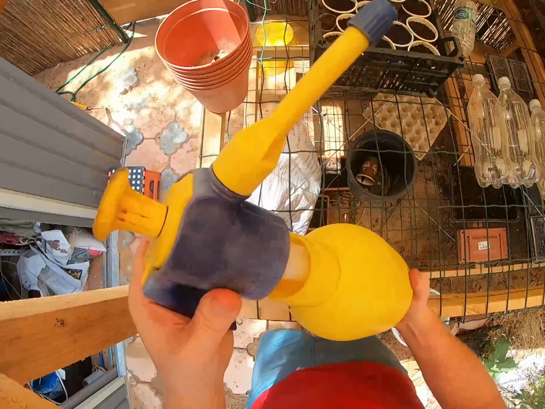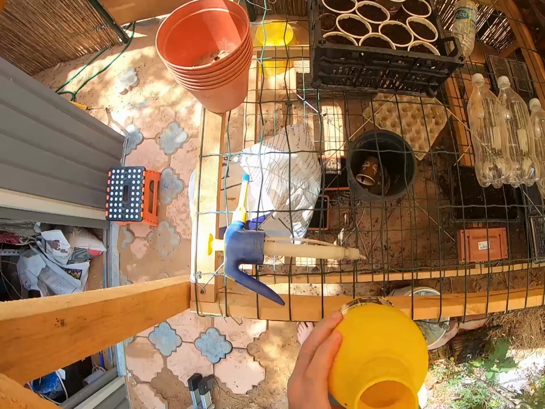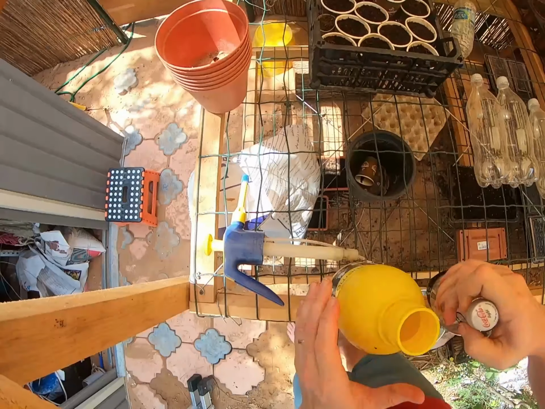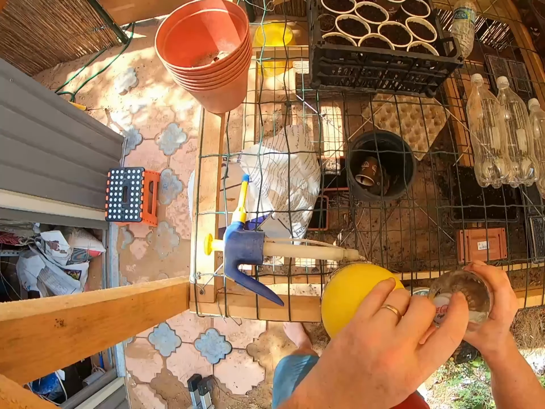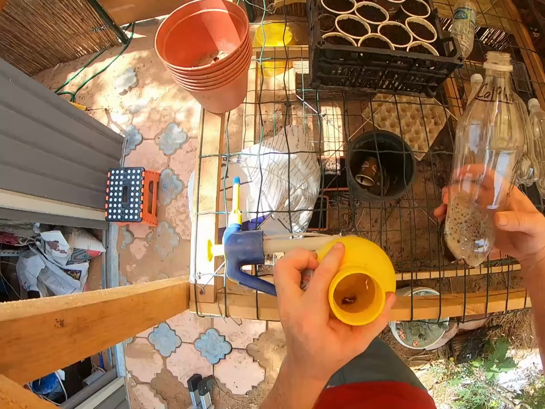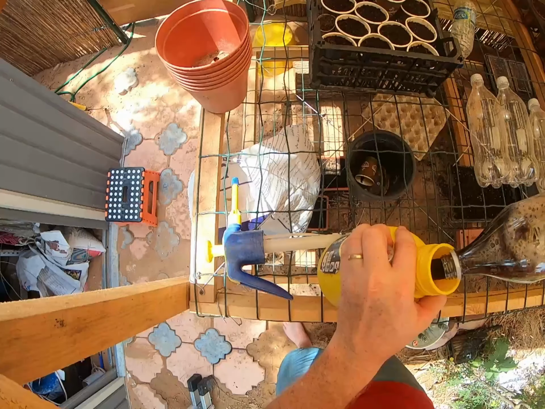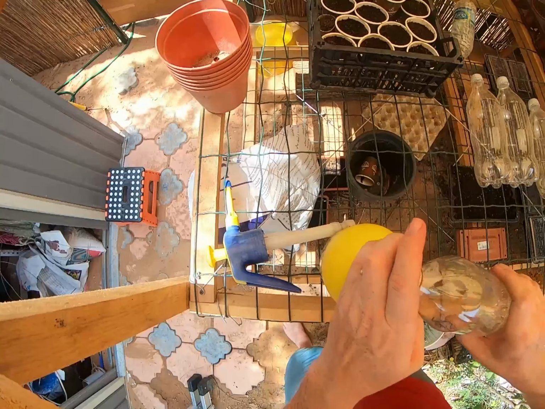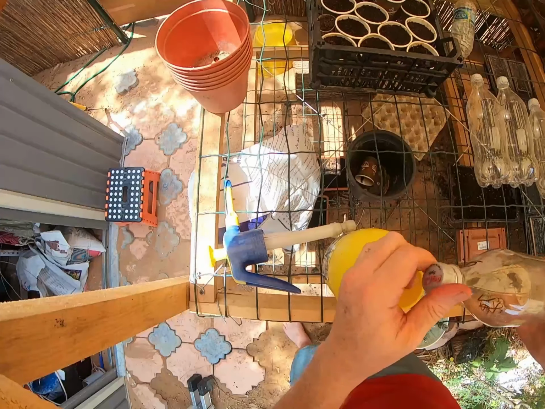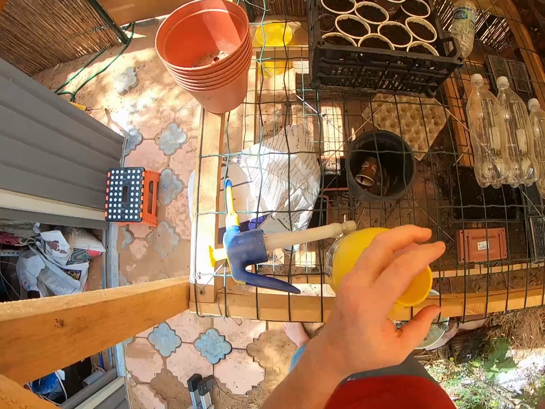A nice pressure valve, right? We'll take our Calphos solution, and we're going to do about 1 to 20: 1 part Calphos solution to 20 parts water. Fill this baby up, and then I'll get back to you.